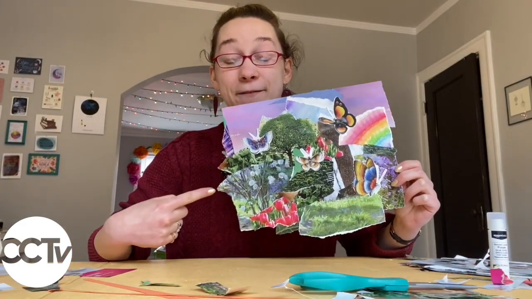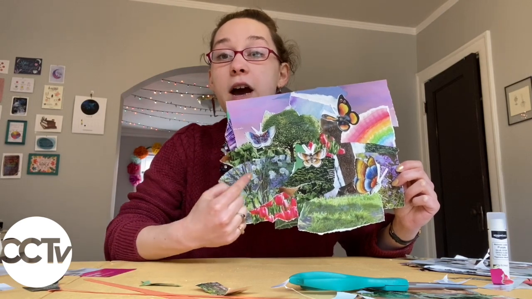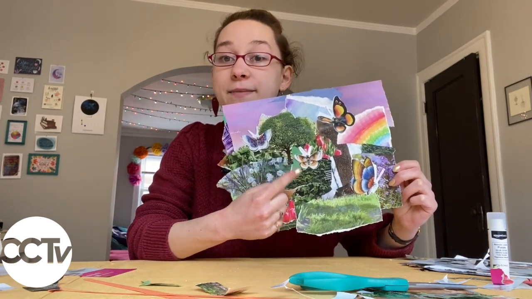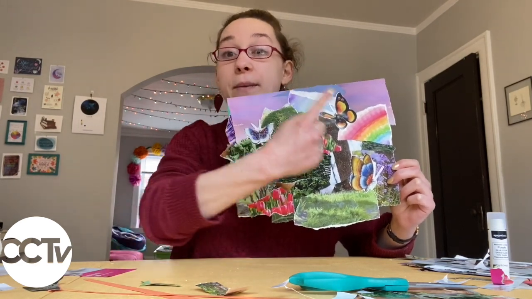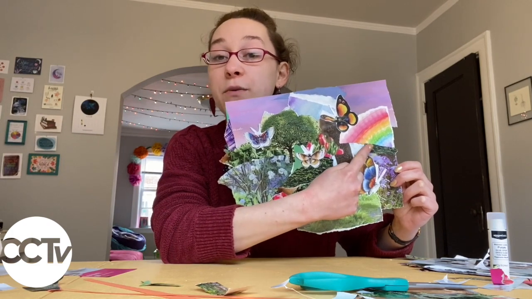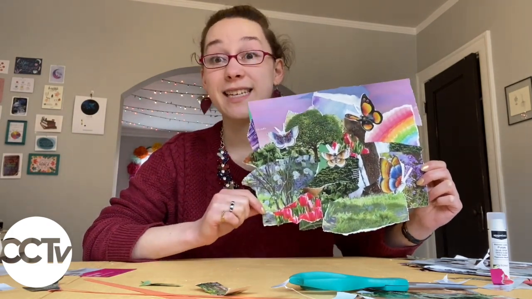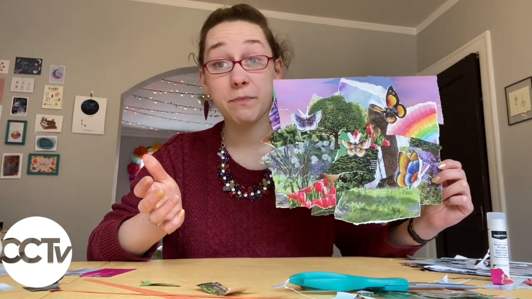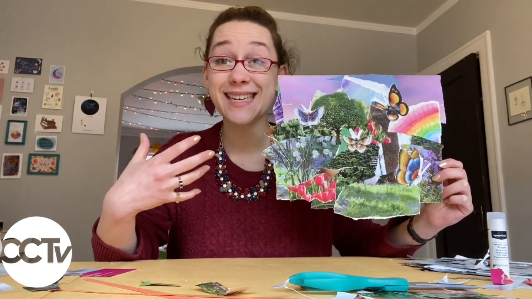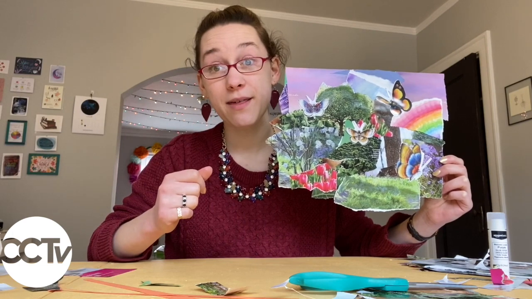As you can see, I finished my landscape. I glued on the last few butterflies, and now it's complete. I've got my purple sky, I've even got a rainbow in this corner, and I've got lots of trees and plants. I'm really excited about it. Be sure to take a picture of whatever you create so that we can see it. I'd love to see what you're coming up with.